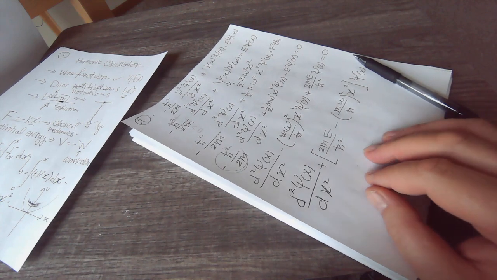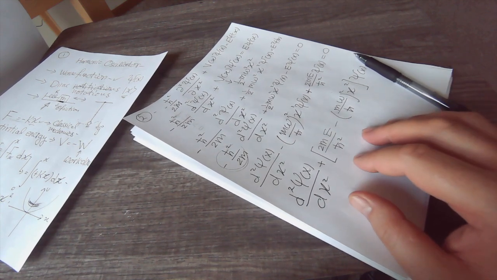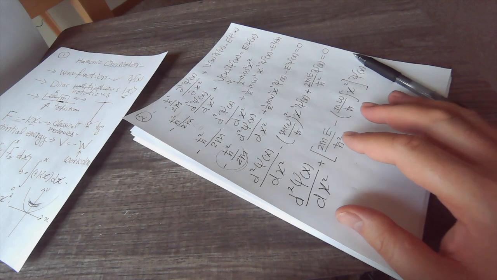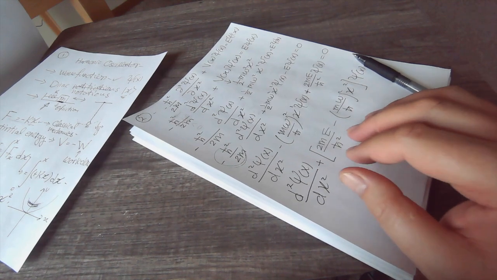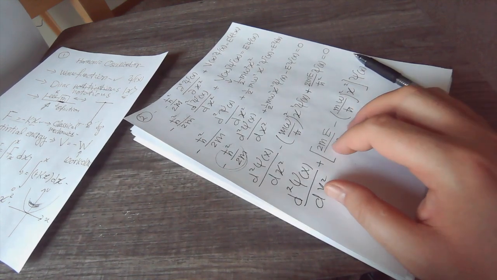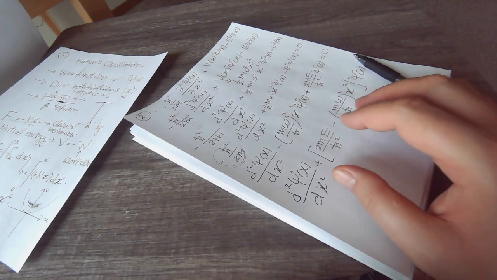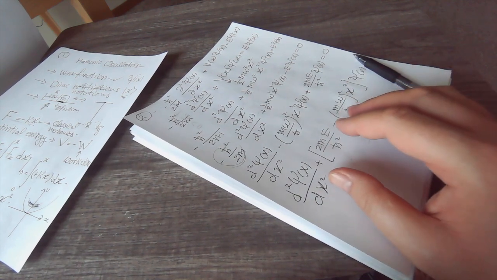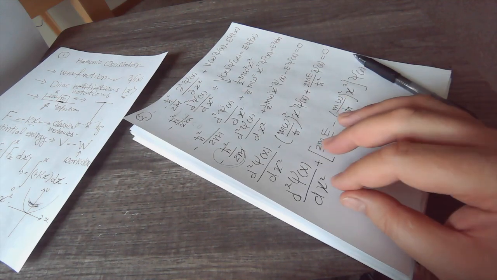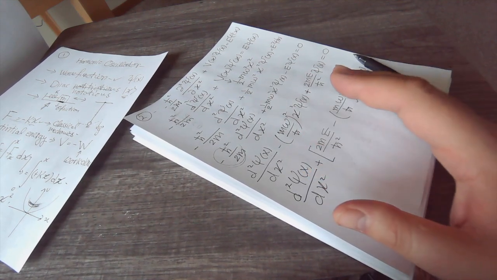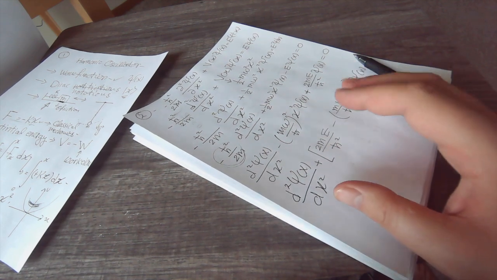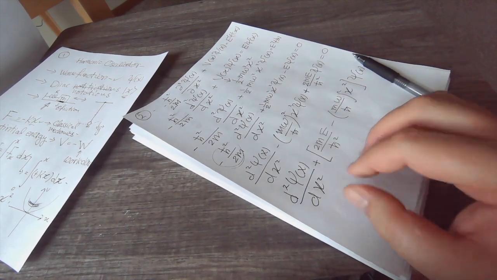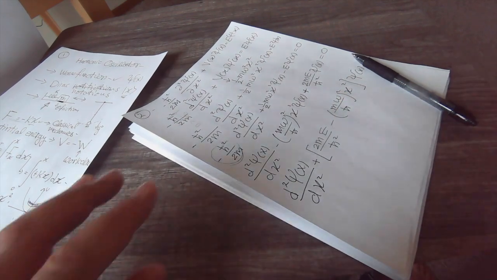But I will mention one thing here. I will avoid solving the differential equation, because that will be a little bit complicated. So what I will do, I will just suggest a solution with constants, and those constants can be figured out with some conditions. So we don't need to solve a differential equation. I will show you how we can do that.